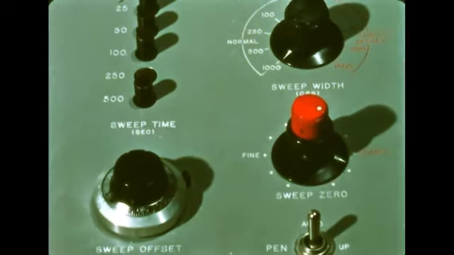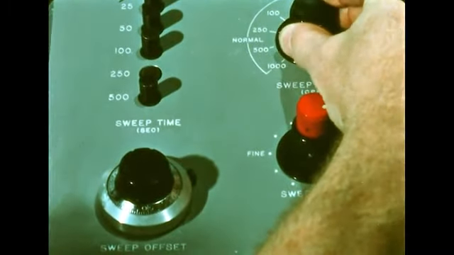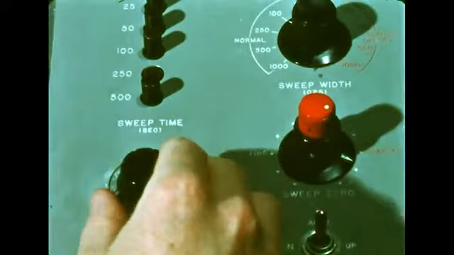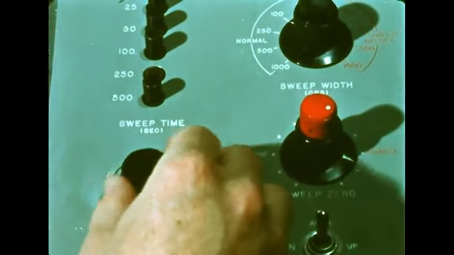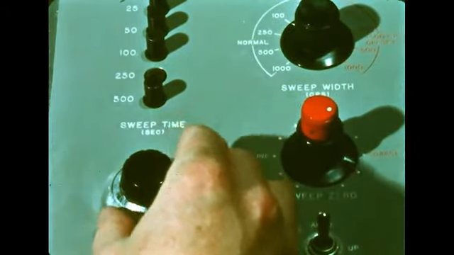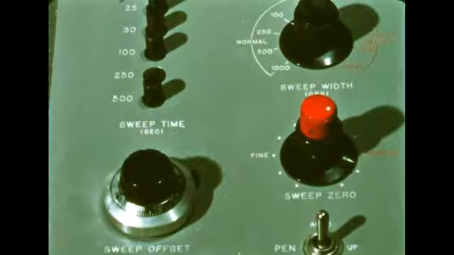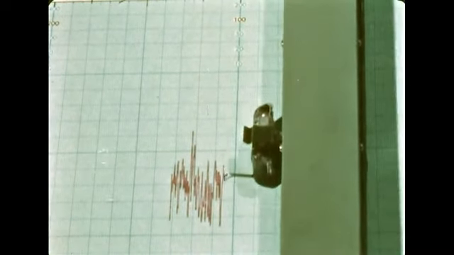Next, the sweep width and offset controls are adjusted. These controls may be set so that the whole spectrum, or any desired part of it, fills the chart. If the spectrum is weak, as with dilute samples, the absorption peaks may be hidden in noise.